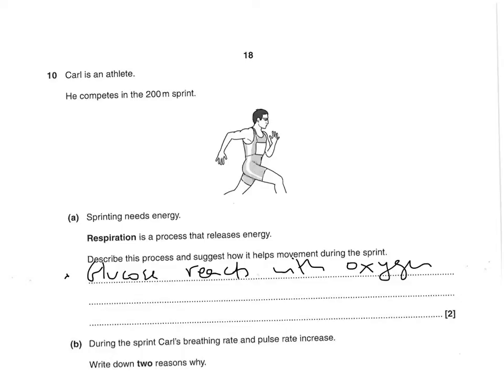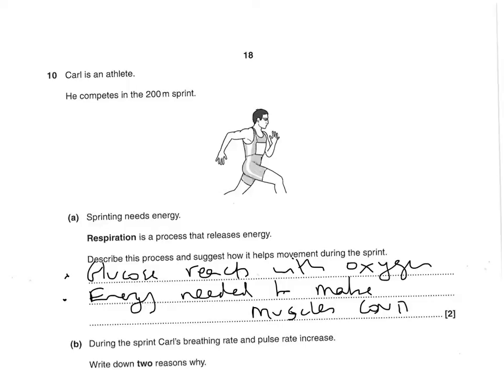And then the reason why that helps with movement is because the energy is needed to make the muscles contract. So energy needed to make muscles contract. You could also say so the muscles can contract.